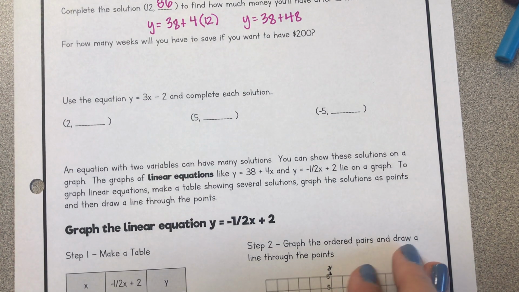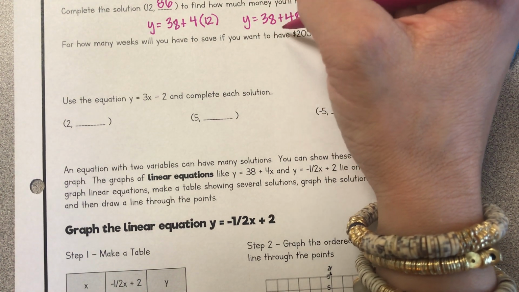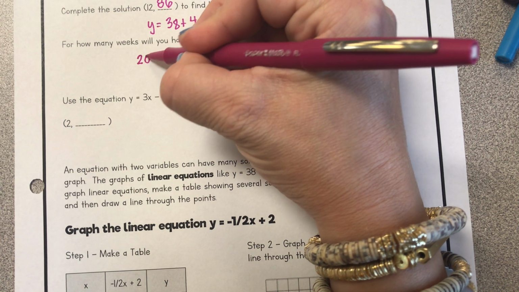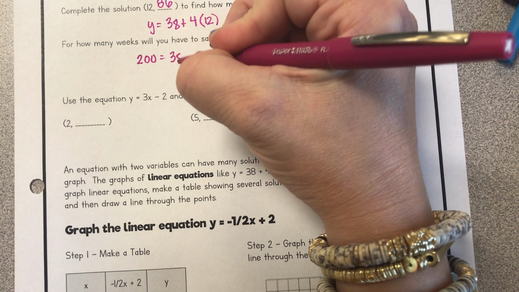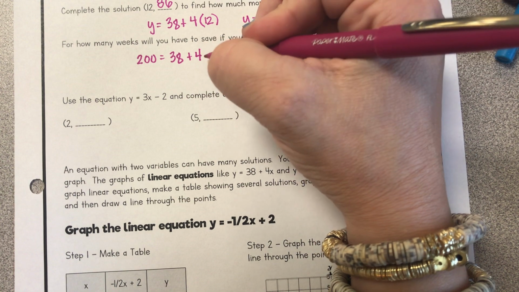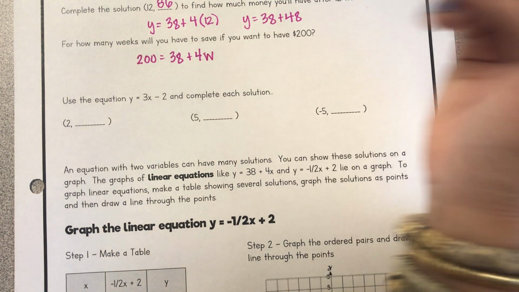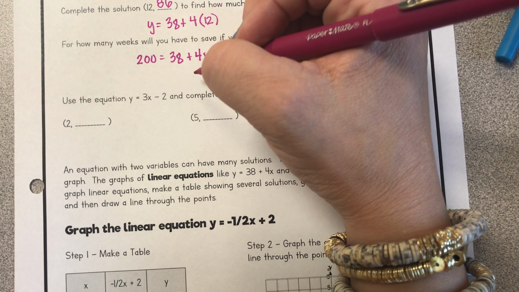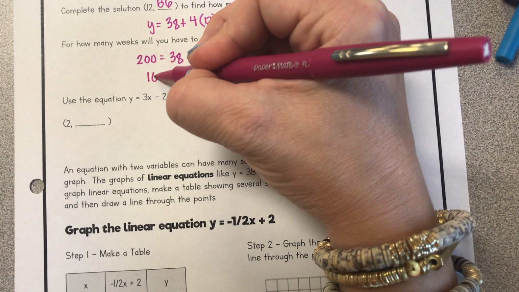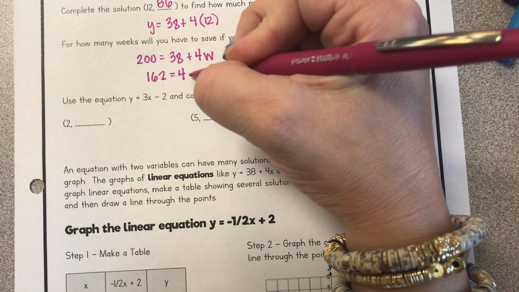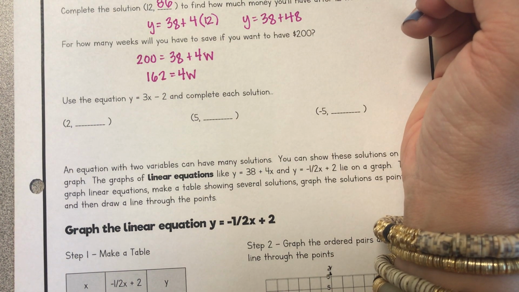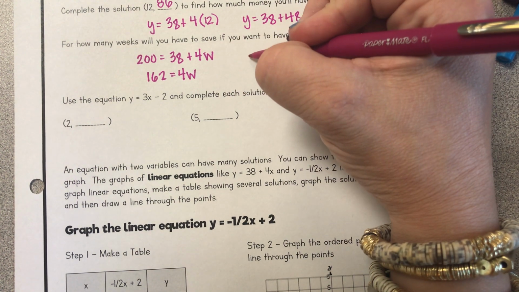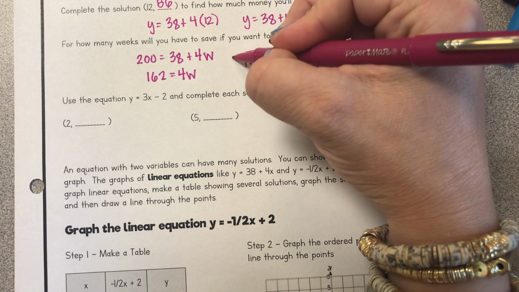Okay, and now it says for how many weeks will you have to save if you want to have 200? Okay, so I know that it's going to be 200 equals the 38 I already have plus 4 times however many weeks that I'm going to save. So I'm going to take out the 38 that I already have, which is going to give me 162 equals $4 a week. Are we good with that part? Yes. Okay, so now we're going to do 162 divided by 4.